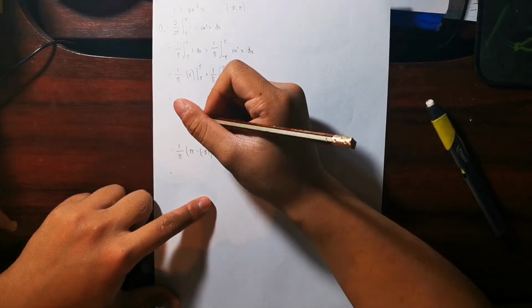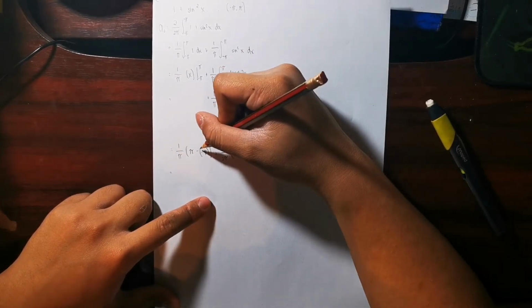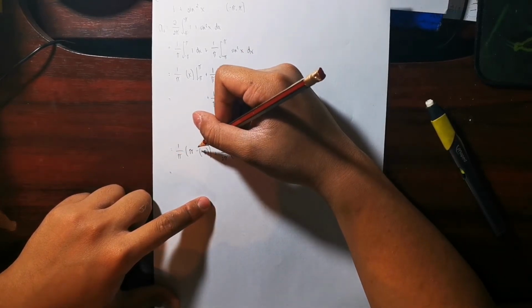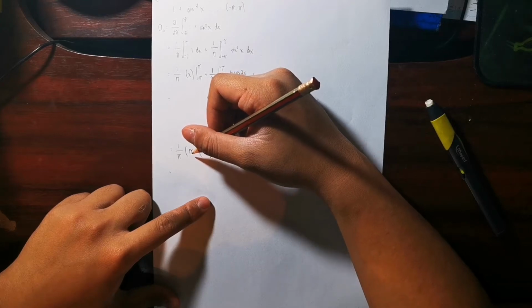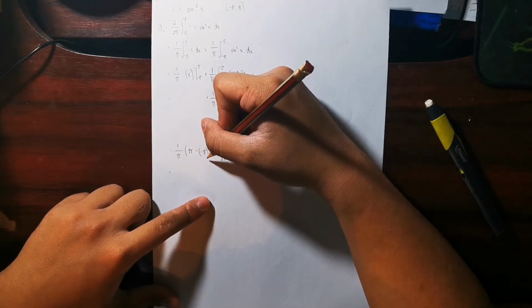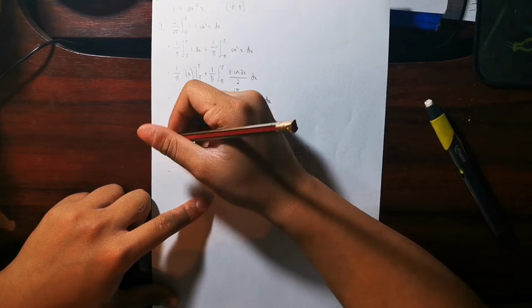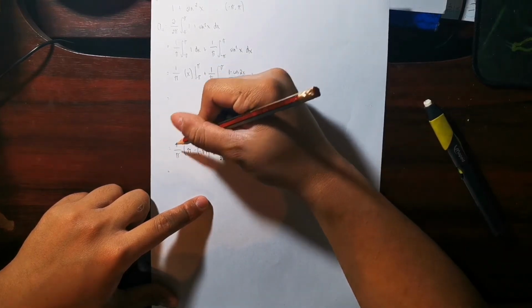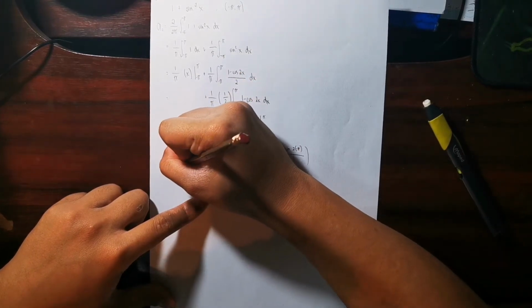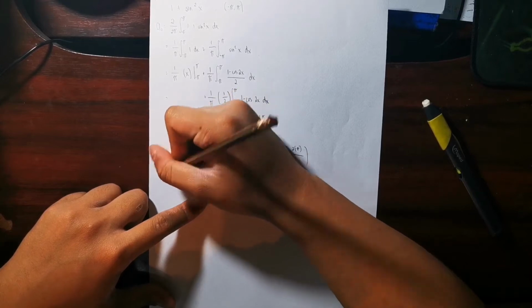So here this will be positive pi, pi plus pi is equal to 2 pi. So 2 pi times 1 over pi is equal to 2 pi over pi.